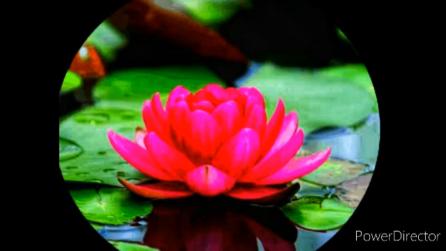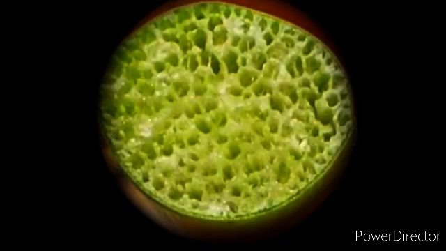So aquatic plants have air spaces in their stems and leaves. These air spaces allow the stems and the leaves to stay afloat. That is, due to the presence of these air spaces, the stems and the leaves can float on the water.